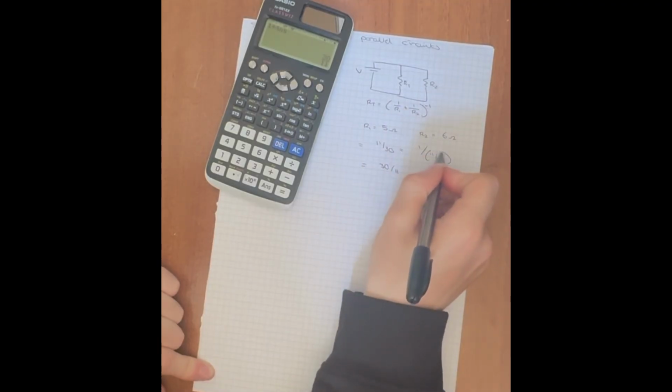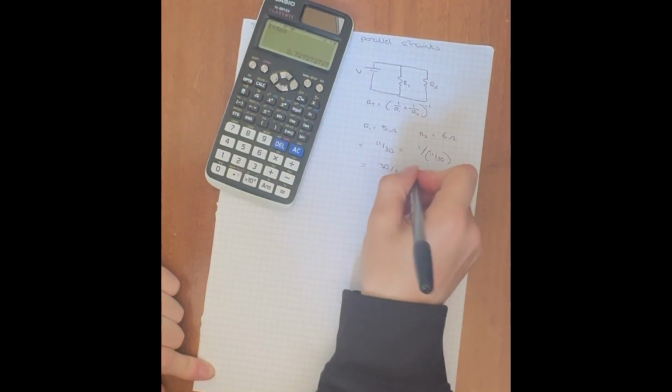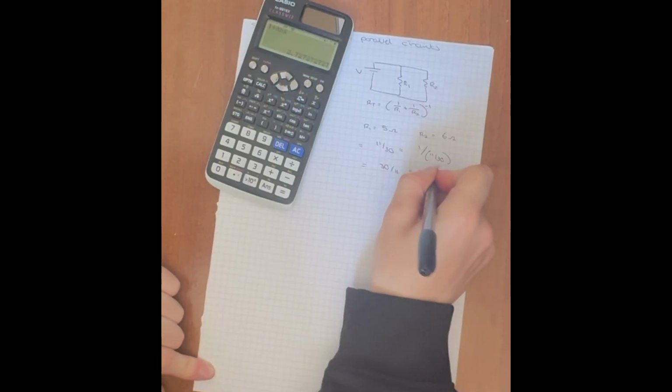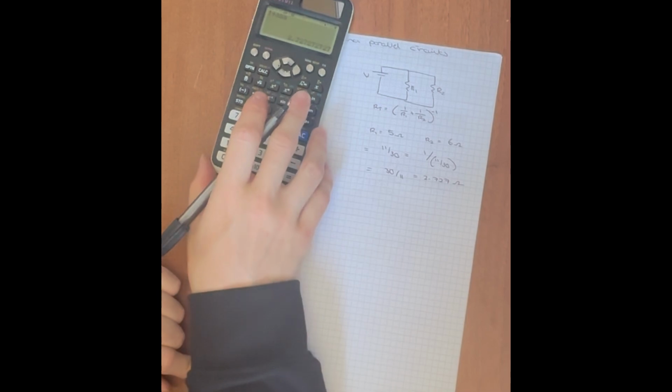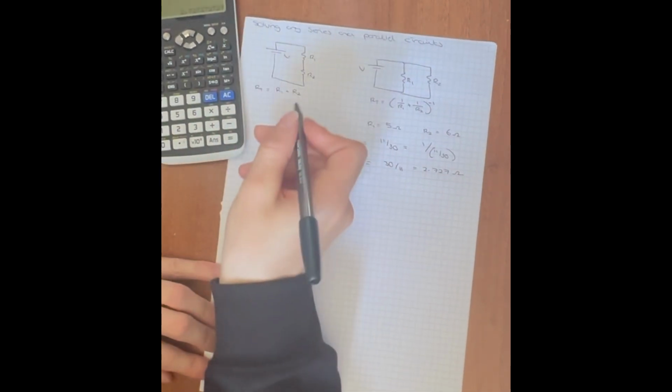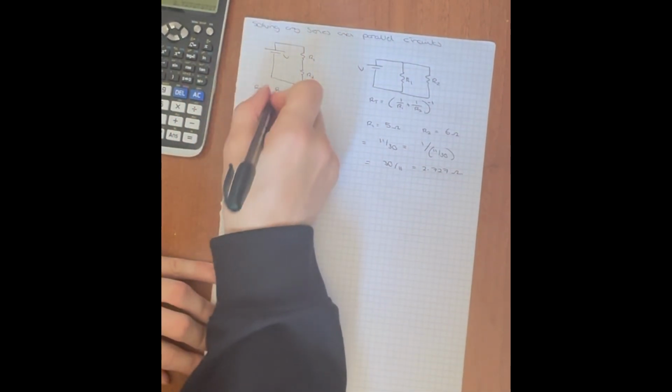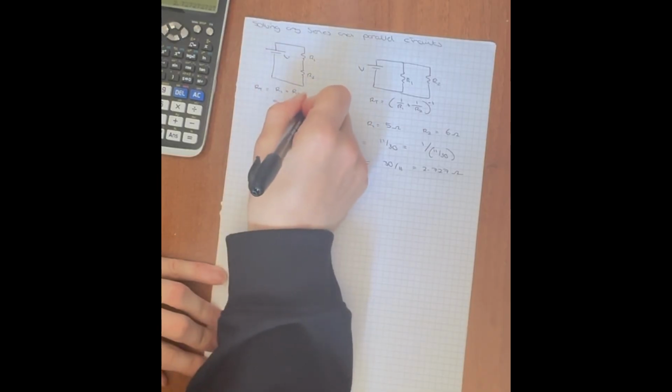So it's always going to be the inverse, and the answer is just 2.727 ohms. So that's just really basic. Now again, if this was in series, we'd just do 5 plus 6, which is 11.